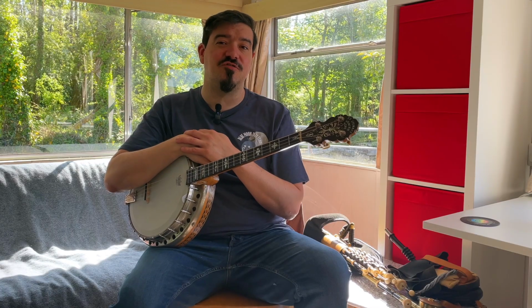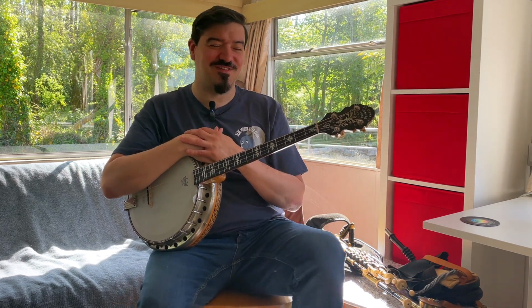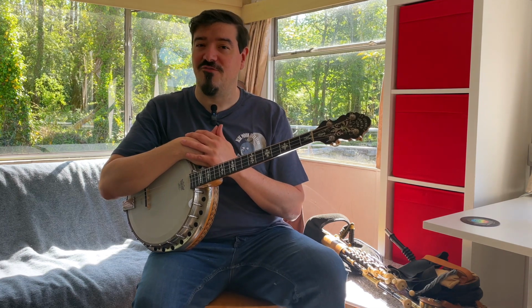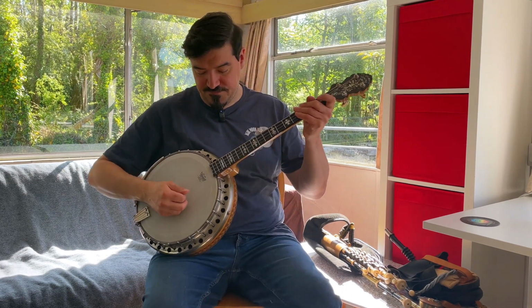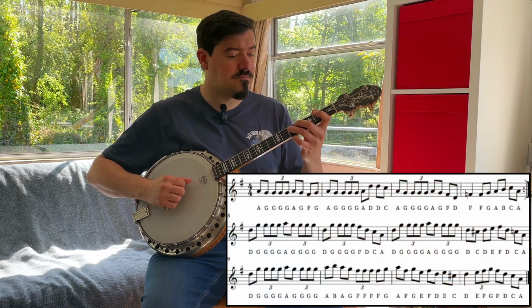Okay, so there's a good few techniques in there to use in this tune. Basically the entire A section is a G roll linked together with a few different notes. So let's just crack through it. I'll play it for you kind of at a slower pace so that you can get a really good listen to it. Okay, this is the steam packet.